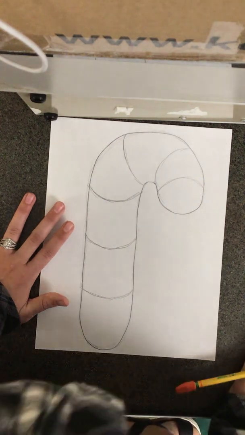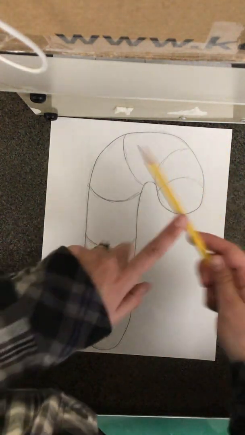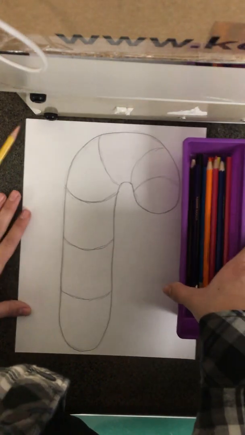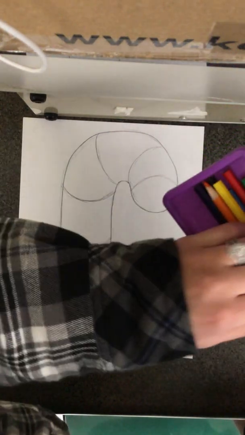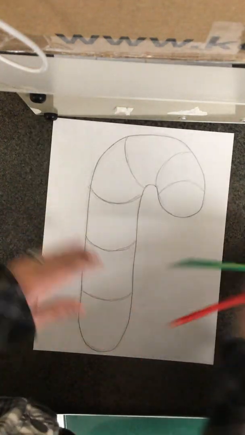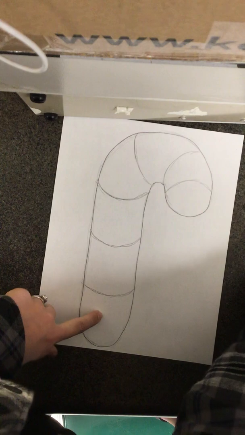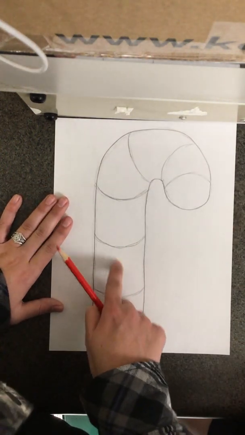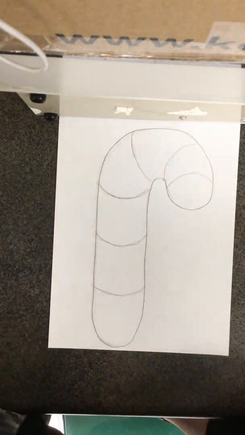And then I am ready to color. If you don't have crayons or colored pencils, keep your pencil and then shade it like this. But I'm going to add value using colors. So I'm going to do my candy cane red and green since those are the typical Christmas colors. I'm going to start in this section right here. I'm not going to start at the bottom because that rounded edge can be kind of tricky sometimes. So I'm going to start in a section that has more straight edges.